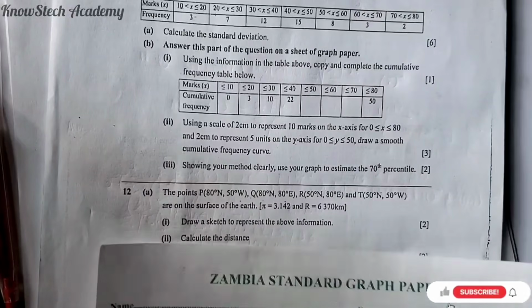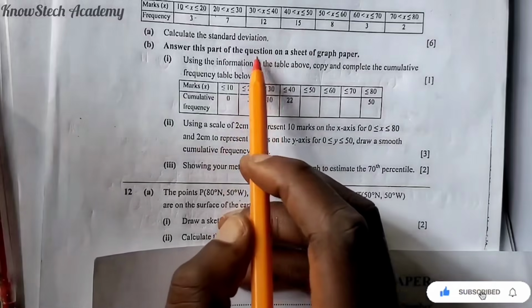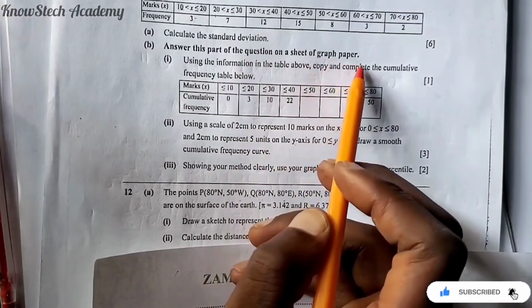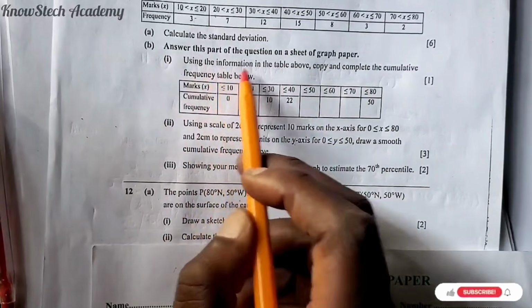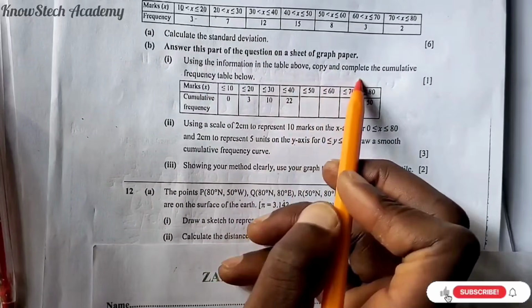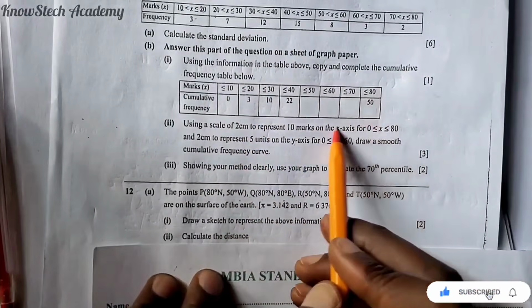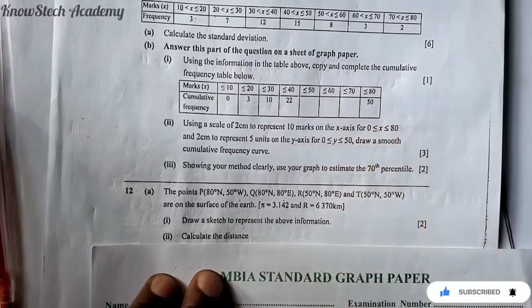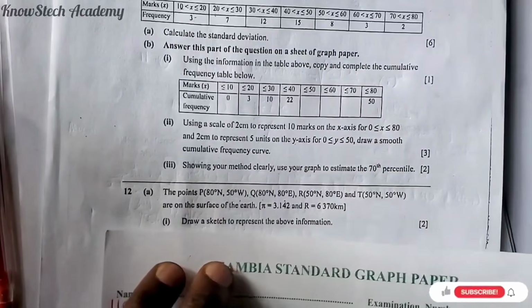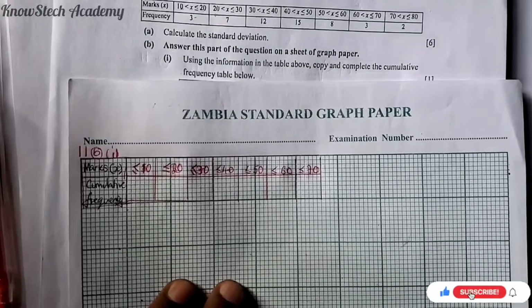The second part of this question is saying, answer this part of the question on a sheet of graph paper. The first question is saying, using the information in the table above, copy and complete the cumulative frequency table below. So this is the cumulative frequency table. We need to copy it and complete it.